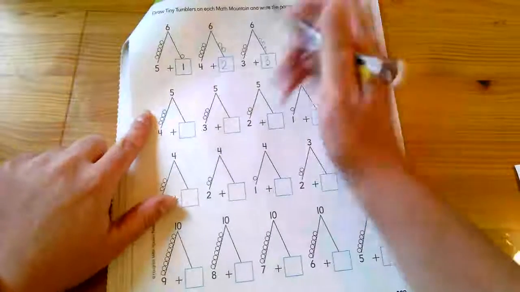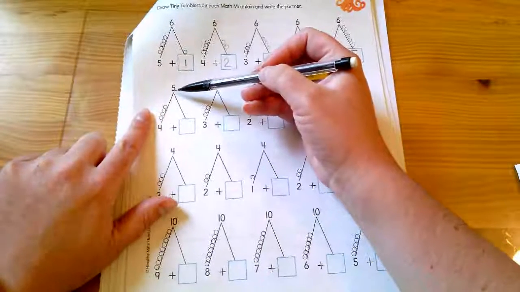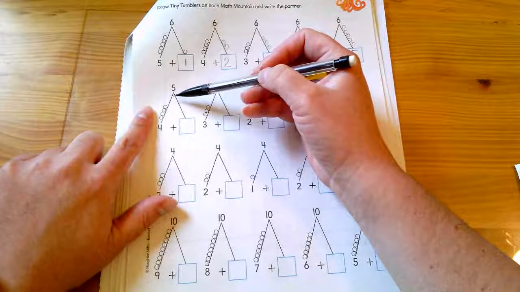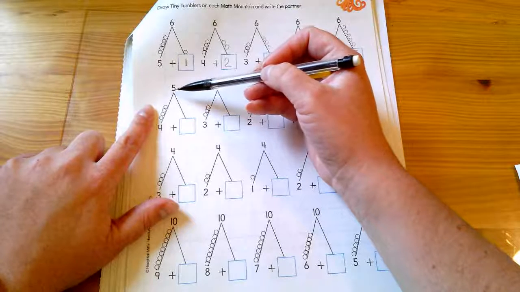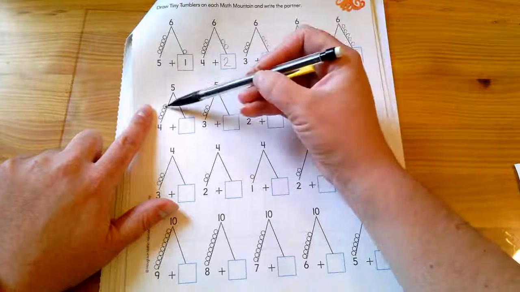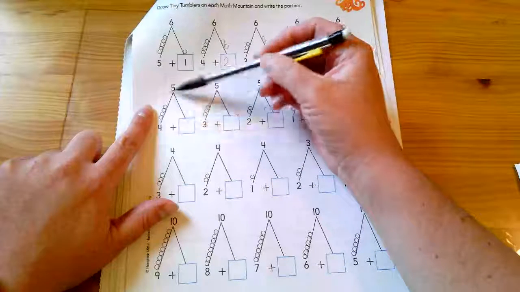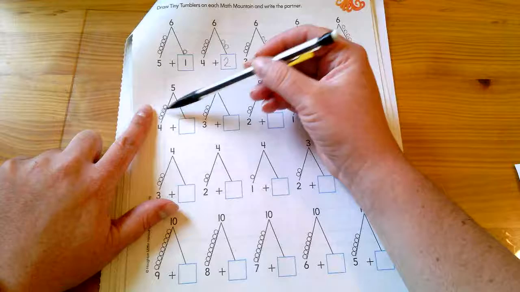Now let's move down to the next row. At the top of this mountain, we see the number 5. That means 5 tiny tumblers live here. So we don't want to count a 6 anymore. We want to stop at 5. 4 tiny tumblers are on this side, but it looks like these tiny tumblers are missing. So we have to figure out how many are missing.